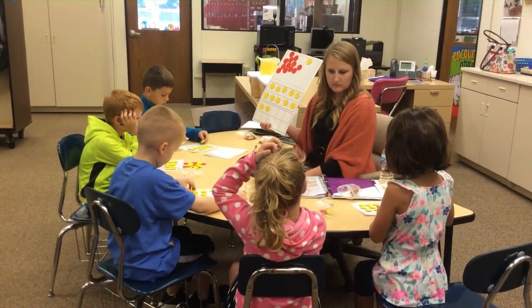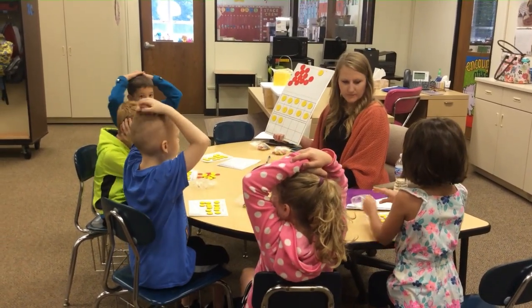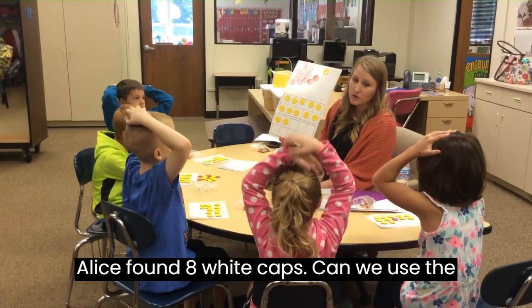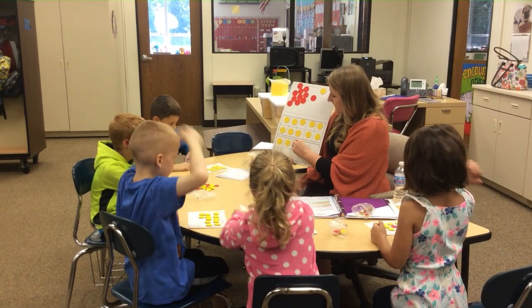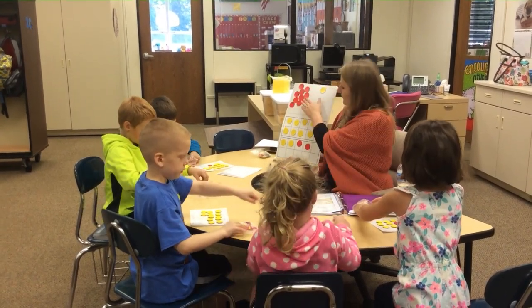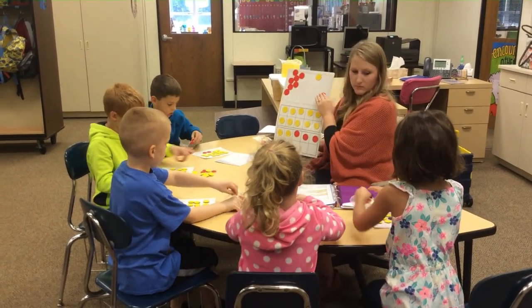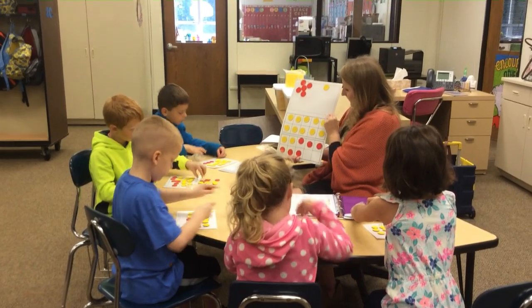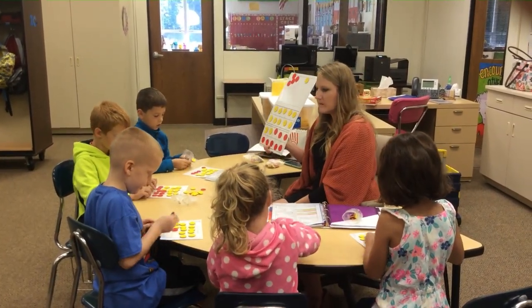I saw an X right here. Alice found 8 white cats. Can we use the red ones to show 8 more? Hey, that's mine. That was okay.